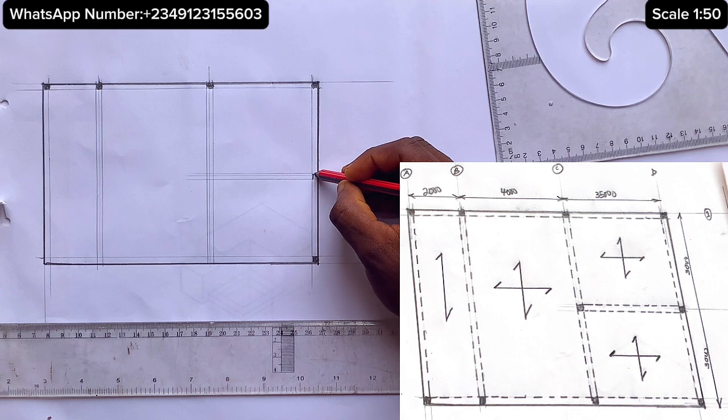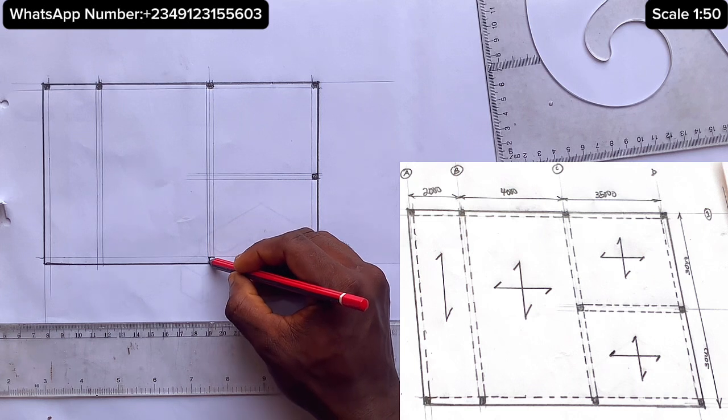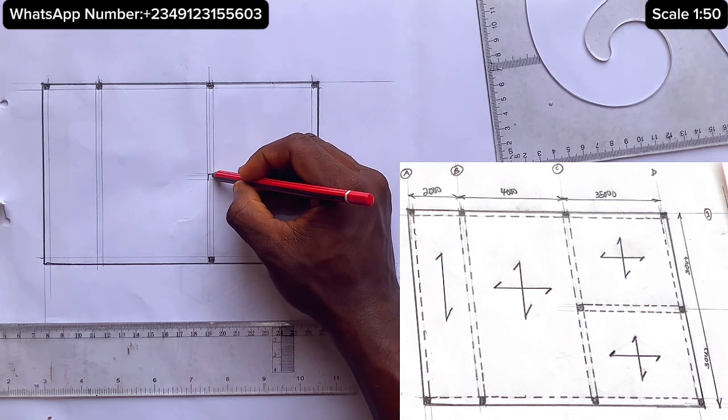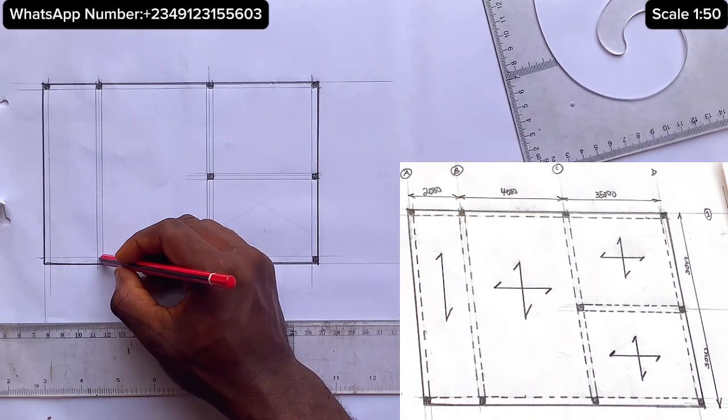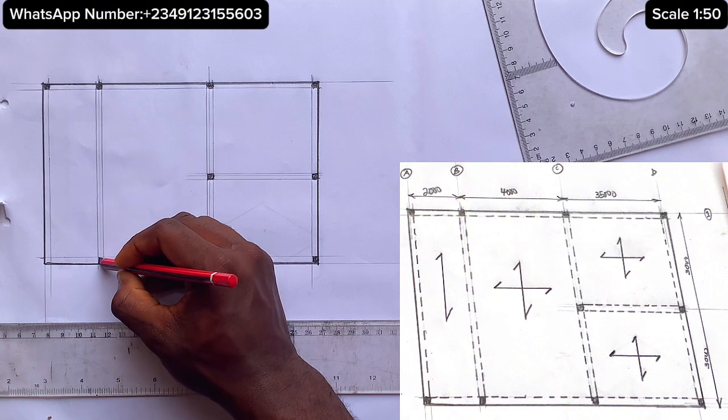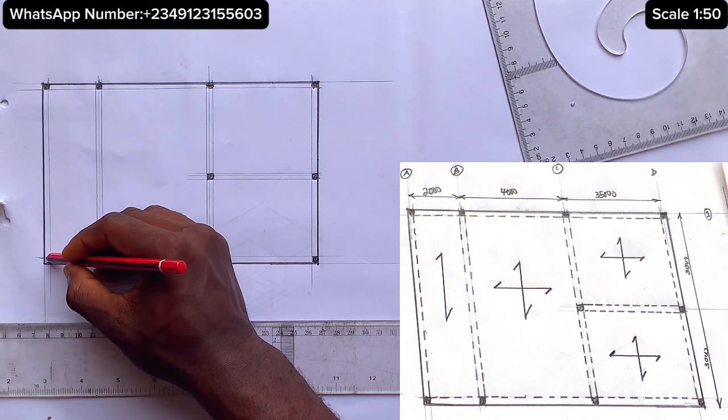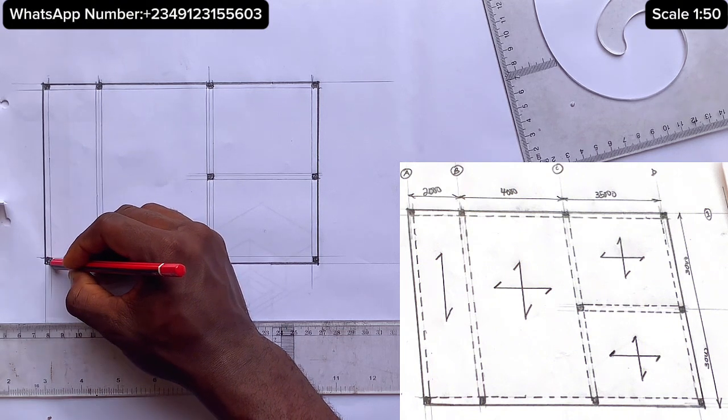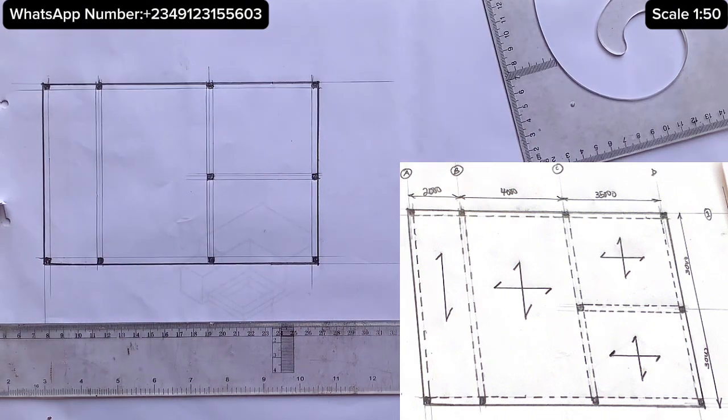So observe, this shows the column of each section. So while doing your section drawing, this is a very, very important place. So taking this, I have it here.